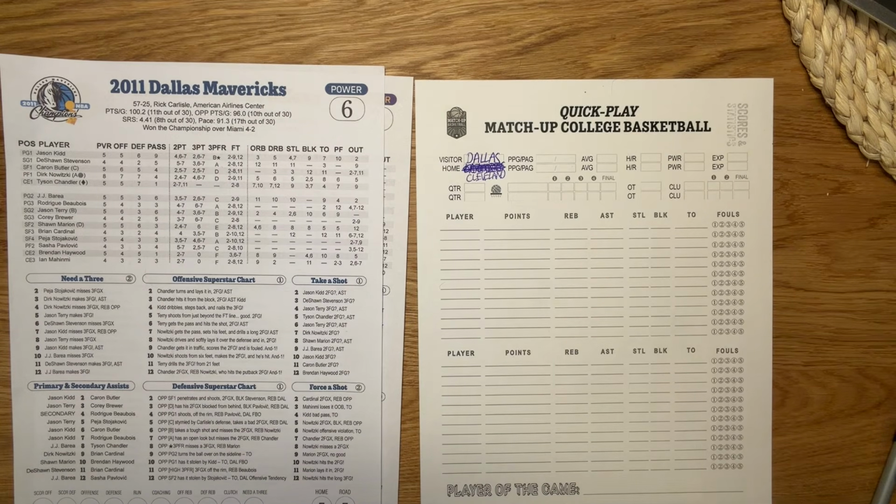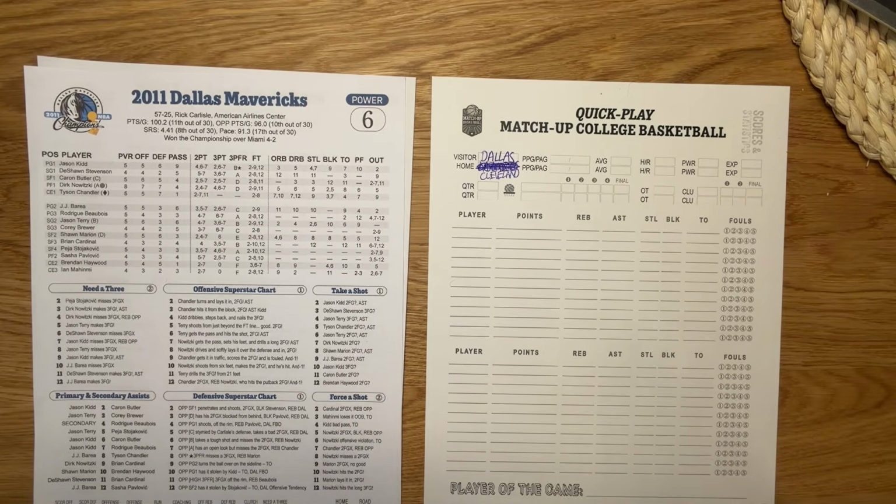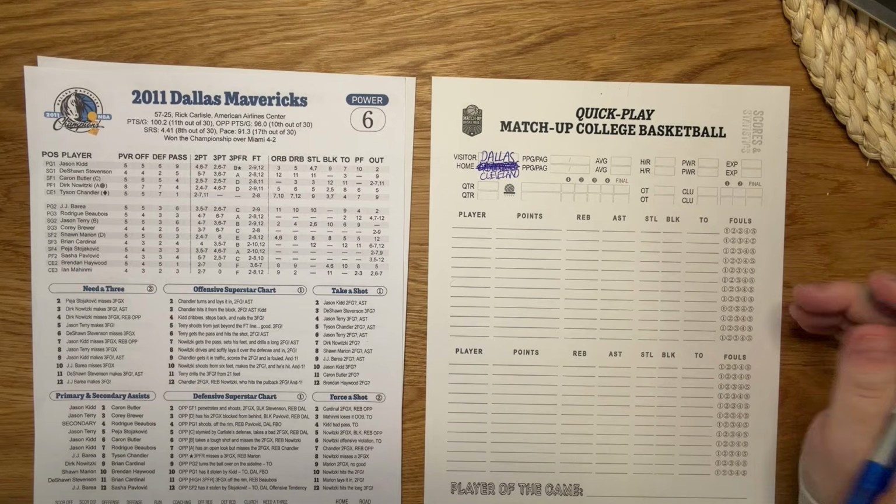Hello, once again, this is ST Patrick, and we are talking about matchup basketball. Tonight we're going to go through the quick play rules for this.